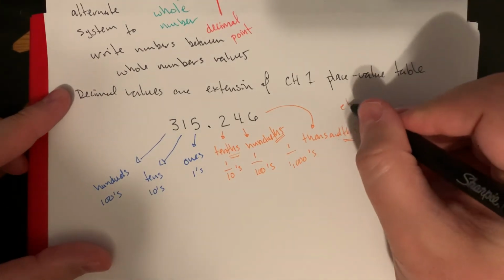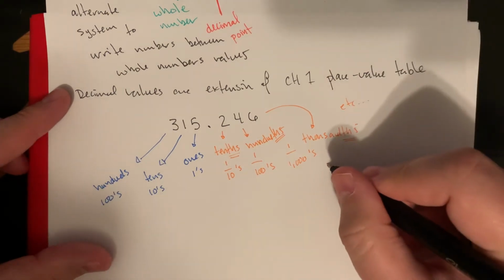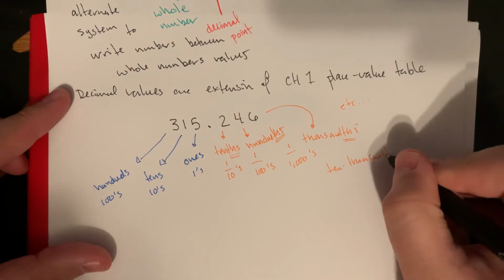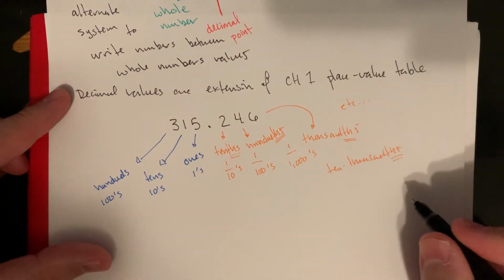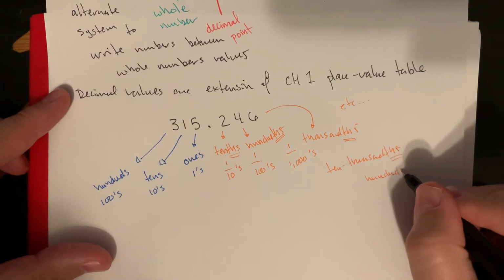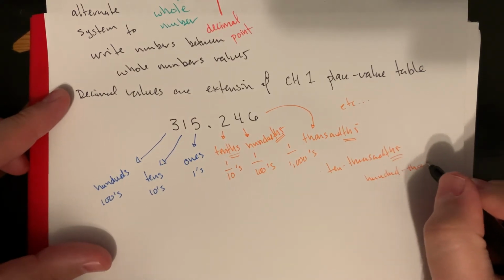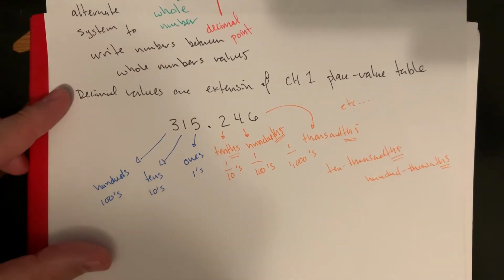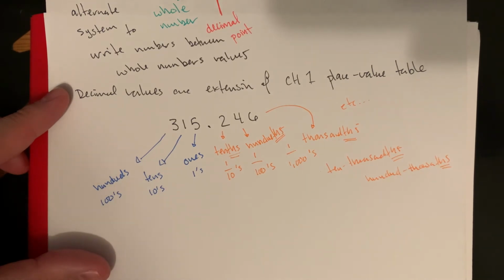From there, if we kept going, we would get 10,000ths, which would be the 4th decimal place. 100,000ths would be the 5th decimal place, and so on and so forth.